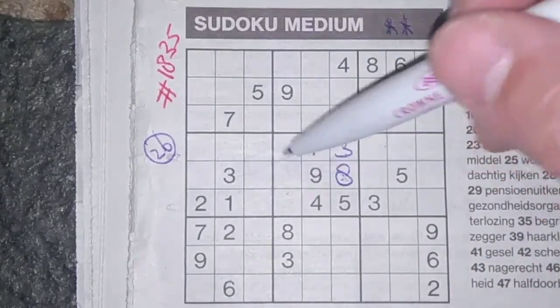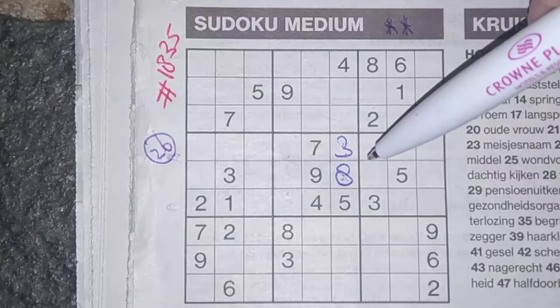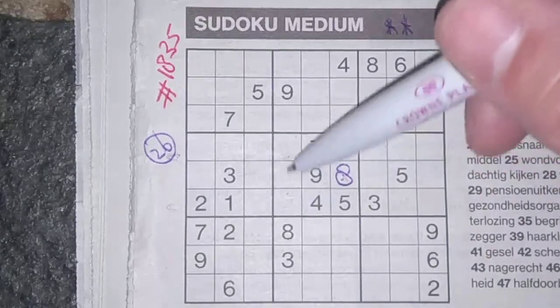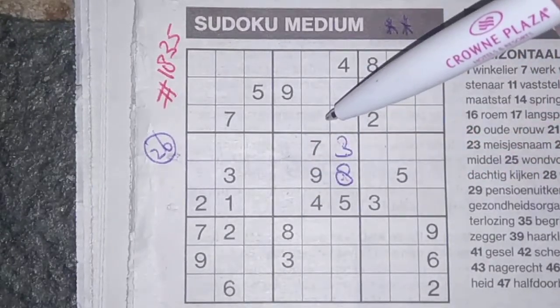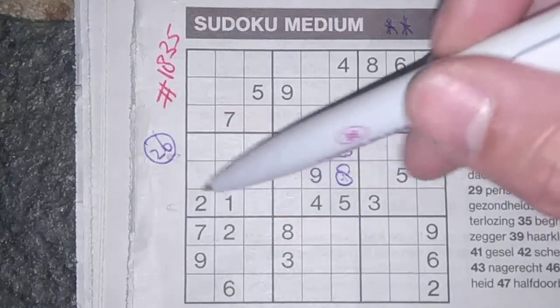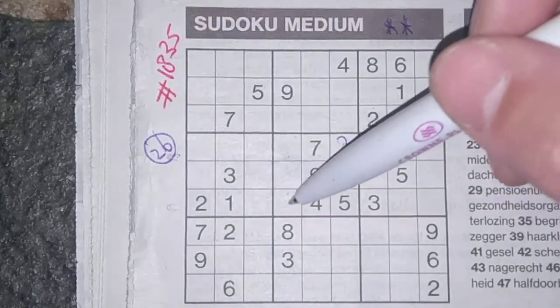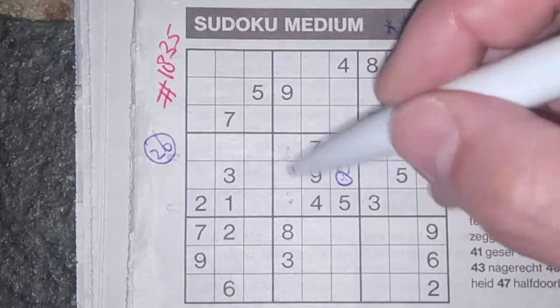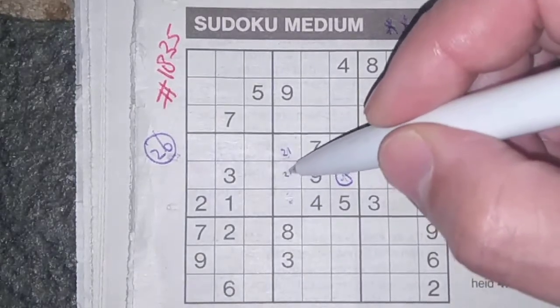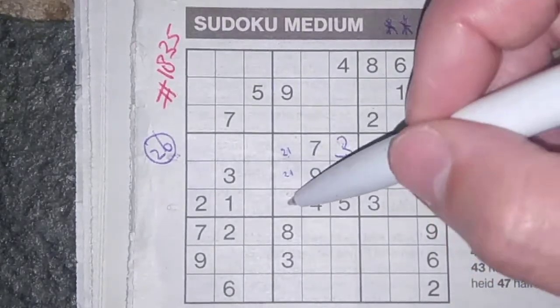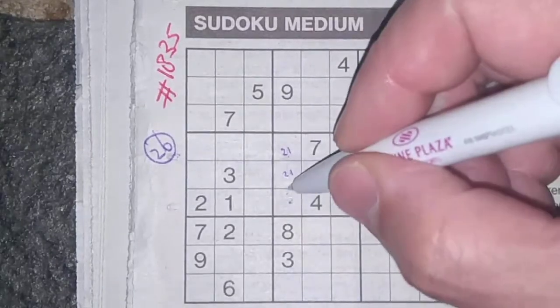How about the other 3 missing numbers? Those are the 1, the 2, and the 6. I see here the 1 and the 2, so no 1 and 2 in this box. The 1 and the 2 go in those 2 boxes. Let me mark them. It's a pair. So 1 box is left for the number 6.